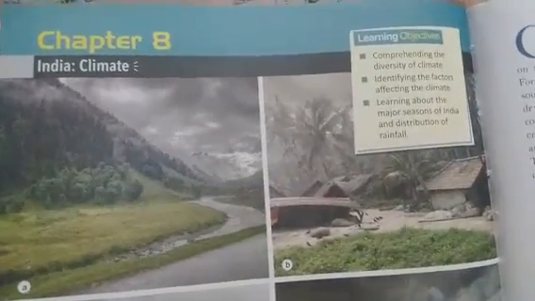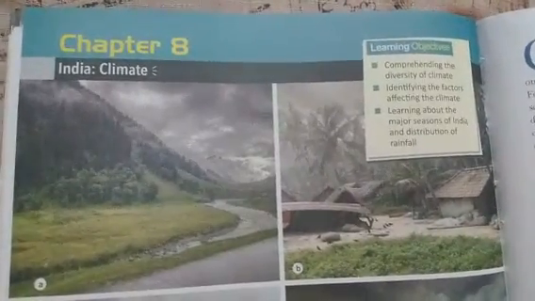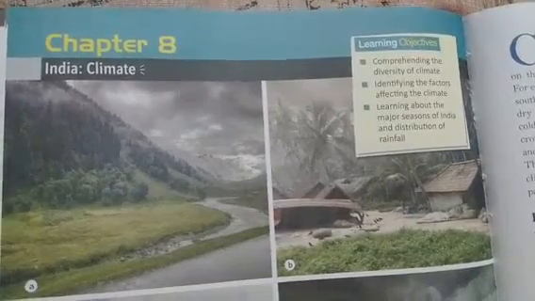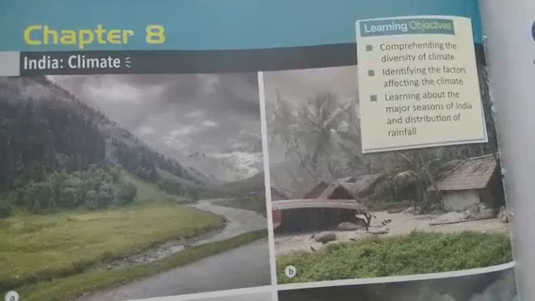Hello students, this is our geography class and today we will start a new chapter, chapter 8, Indian climate. Actually, this chapter is included in our first term exam, and through the previous chapters, now we are aware of the physical location and political and physiographic division of India.